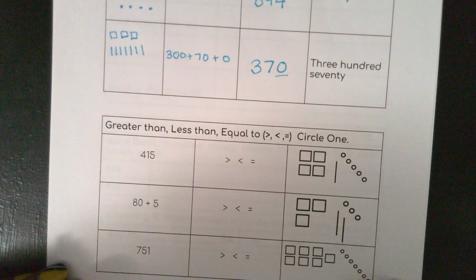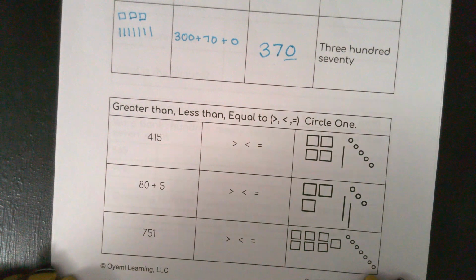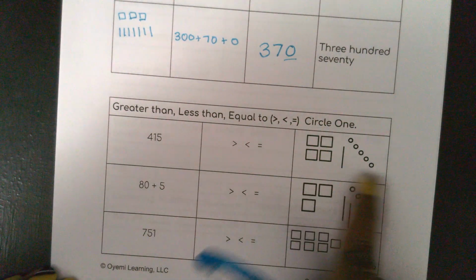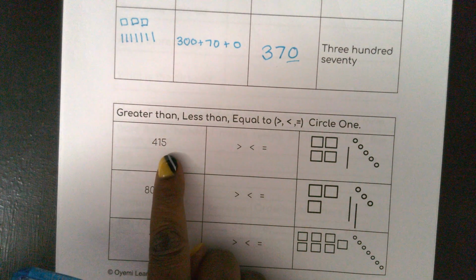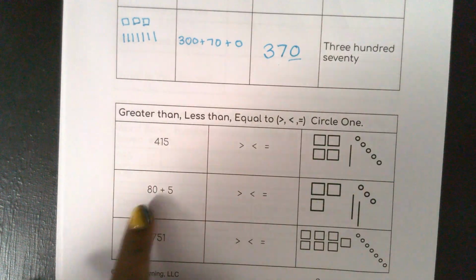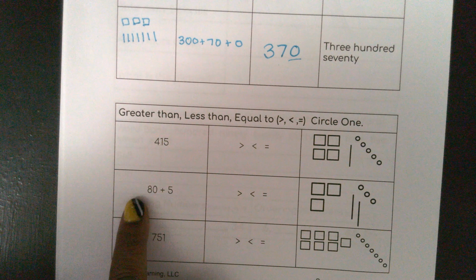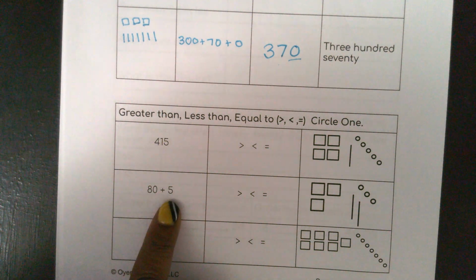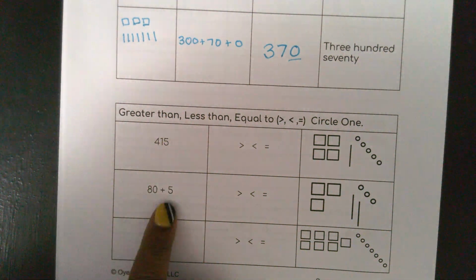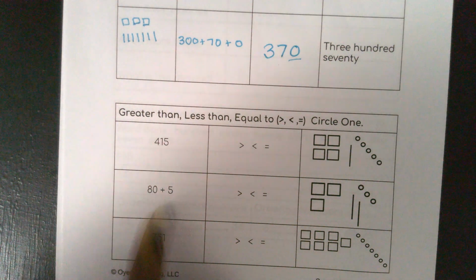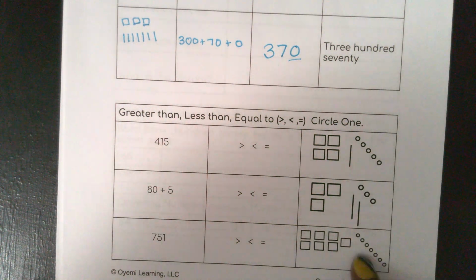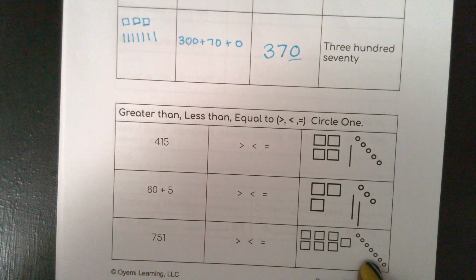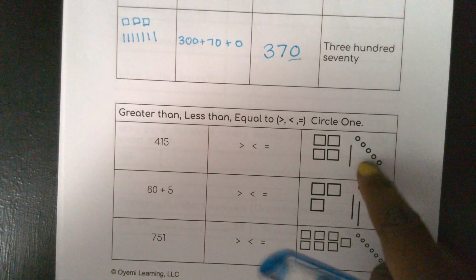Now down here at the bottom, we need to figure out first what these base 10 blocks represent. We have numbers here, 415. Here we have 80 plus 5, which we'll figure out what that is in standard form. This is expanded form. We want to put it in standard form. And 751. And we want to put all of these in standard form. So let's start right here.